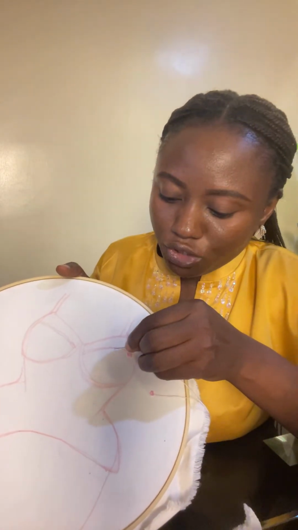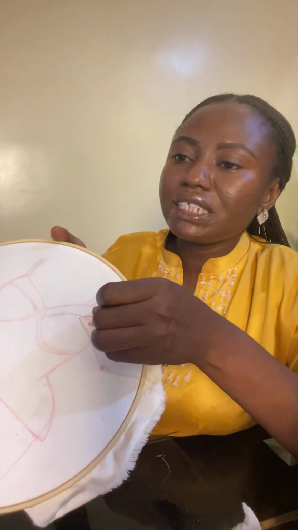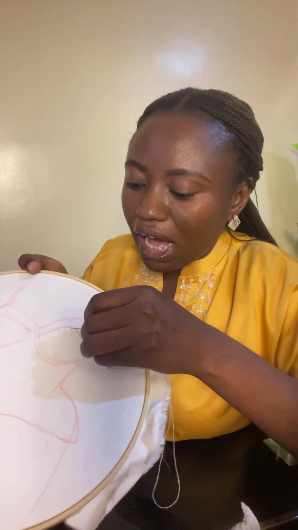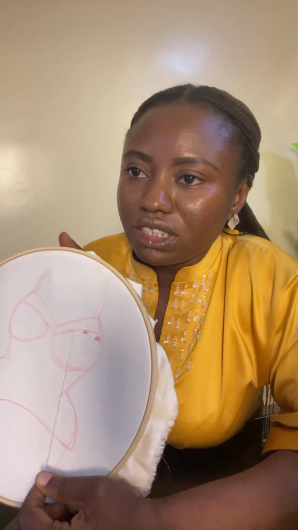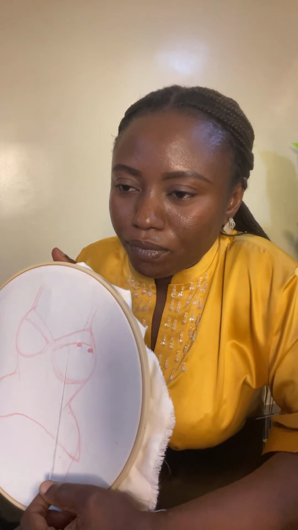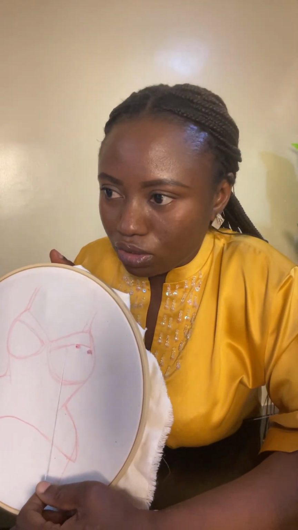Then you move at that spacing, and you pick the wideness between the two beads, and then you come out of your fabric. Now you have stitched down the second bead. I hope you are getting this whole illustration.